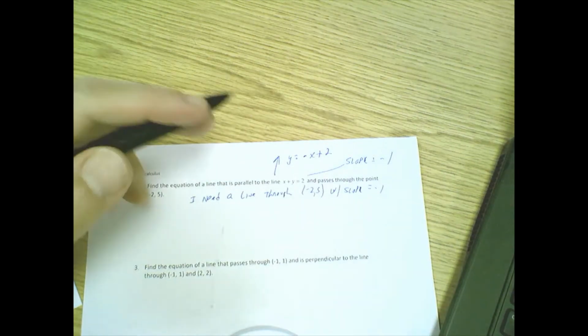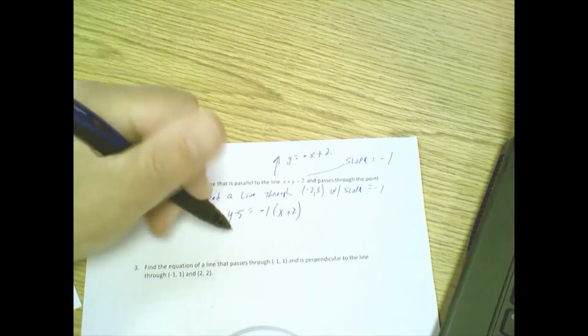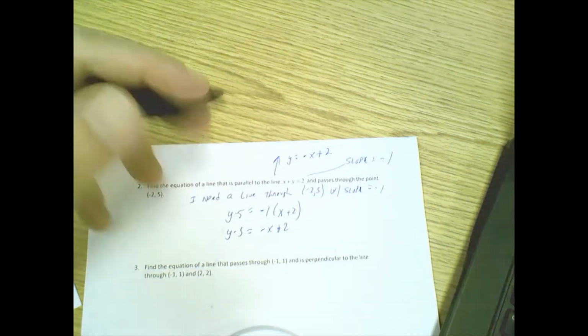So I'm going to write y minus, my y1 is 5, y minus 5 equals what? -1 times x minus a minus 2, x plus 2. Y minus 5 equals -1 times x plus 2, that's good. I can write -x plus 2 if I want. That's a legitimate equation. Can I represent it in a different way? So there's my point slope form.